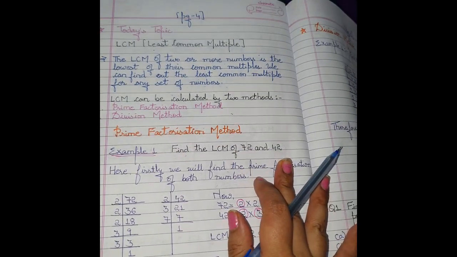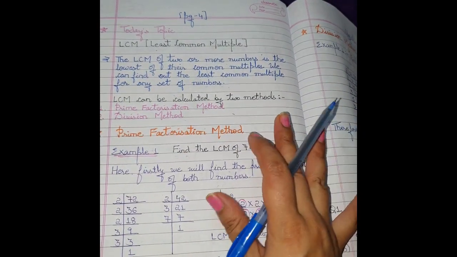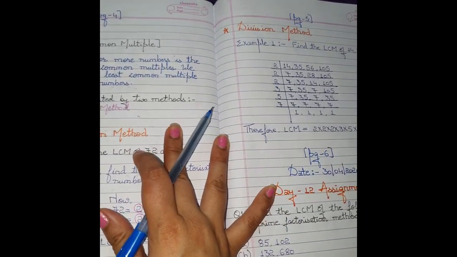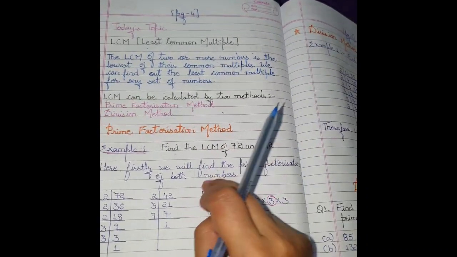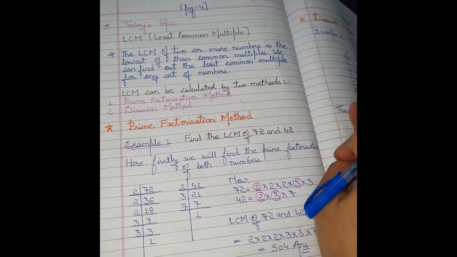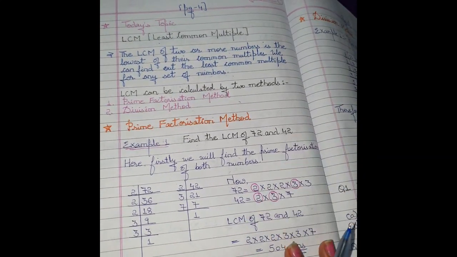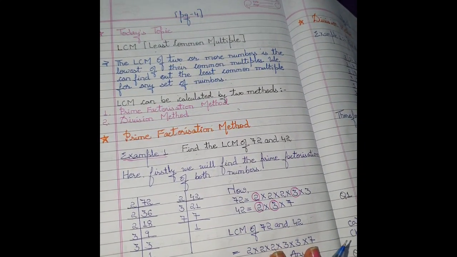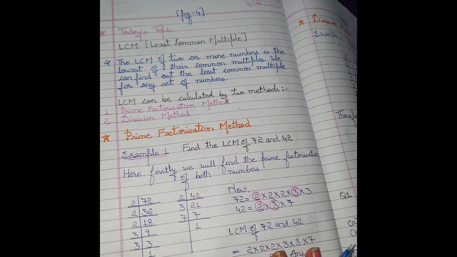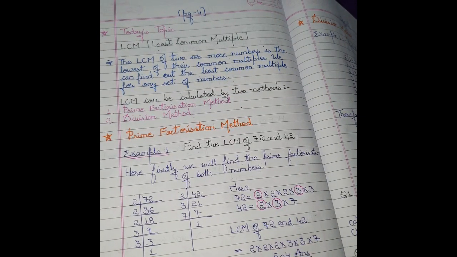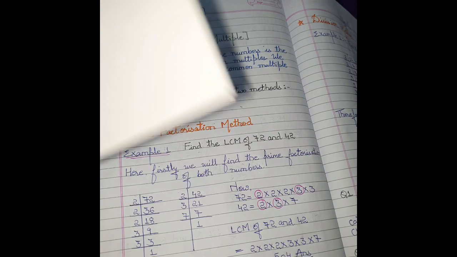See students, the explanation of today's topic is given on page number 4 and page number 5 of your PDF, but don't copy these two pages, only copy the assignment pages. That is, today you have to copy page number 1, page number 2, page number 3 and then page number 6 where I have given the day 12 assignment.